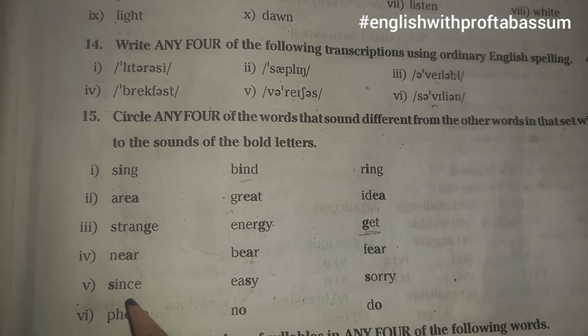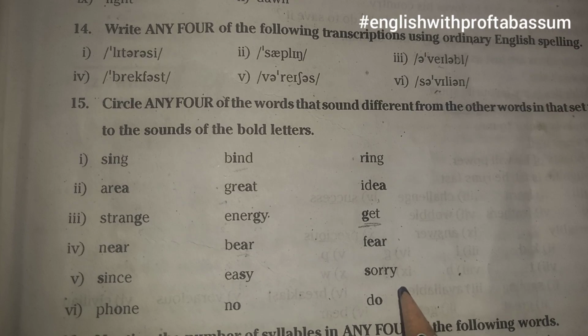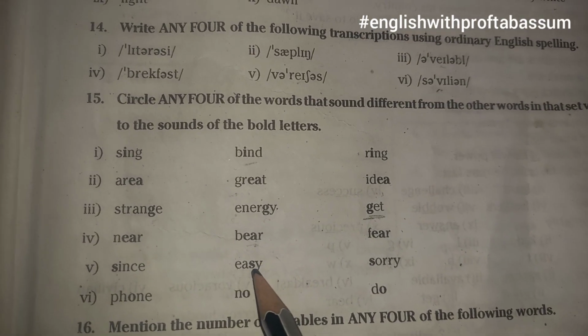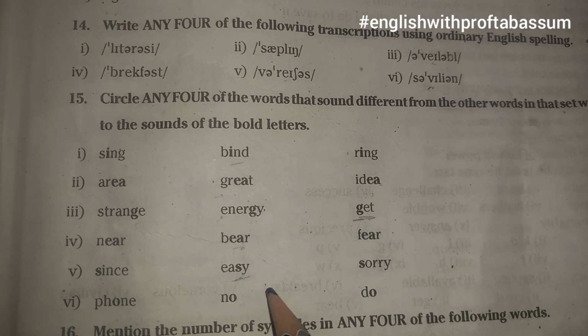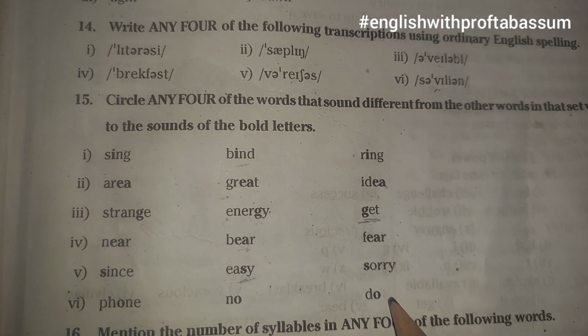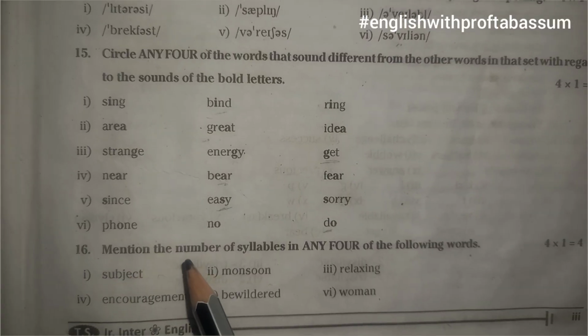This is different. Since, S sound. Easy, Z sound. So, easy is different. Phone, O sound. No, O sound. Do, U sound. So, do is different.